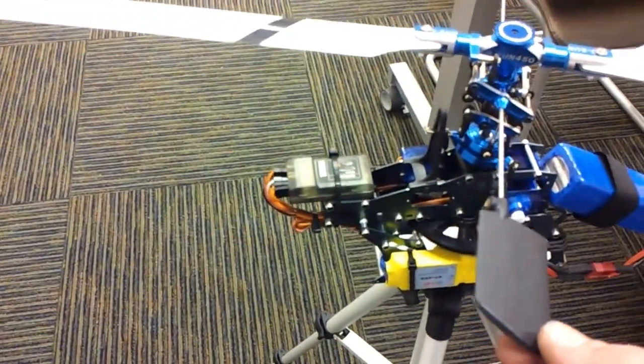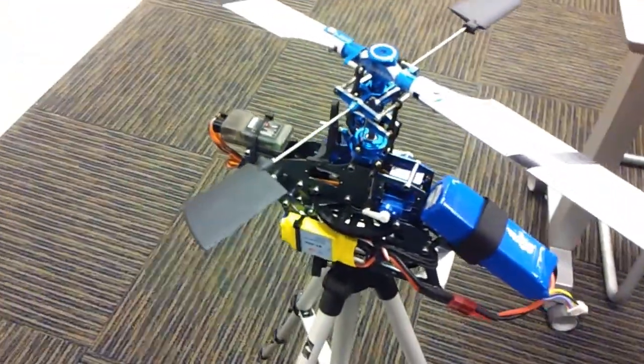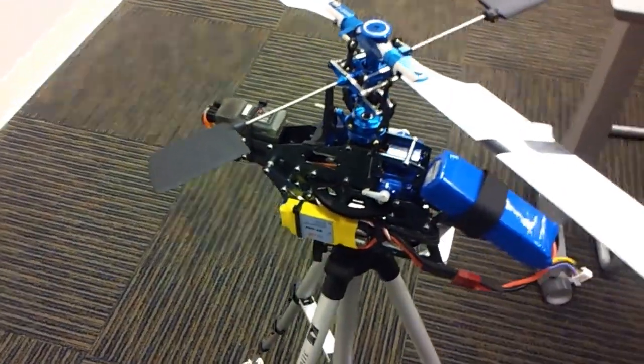This is the stabilizer bar. This always wants to self-correct itself. If it gets anywhere out of balance, it always will correct itself. It's like a gyro.